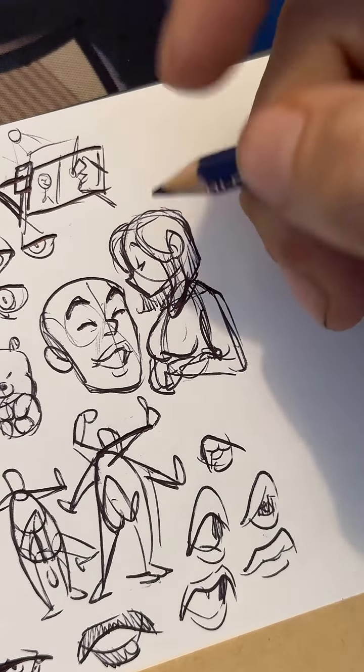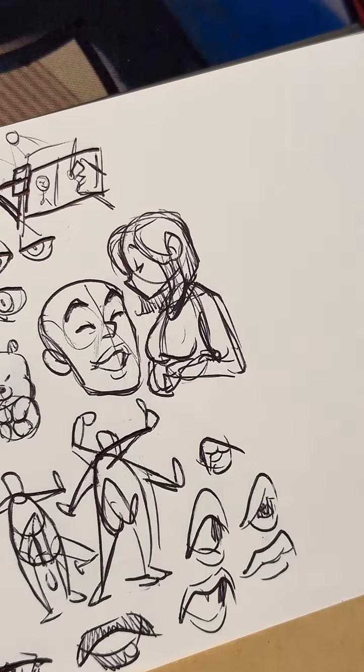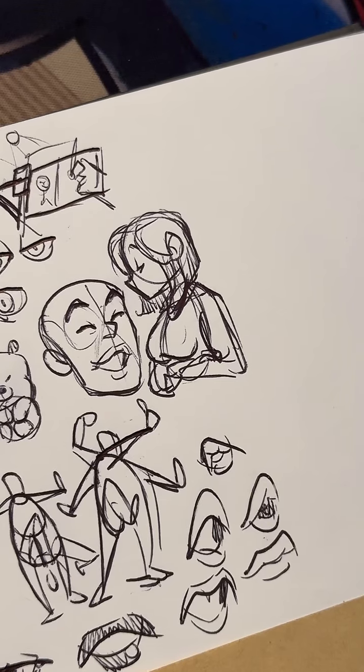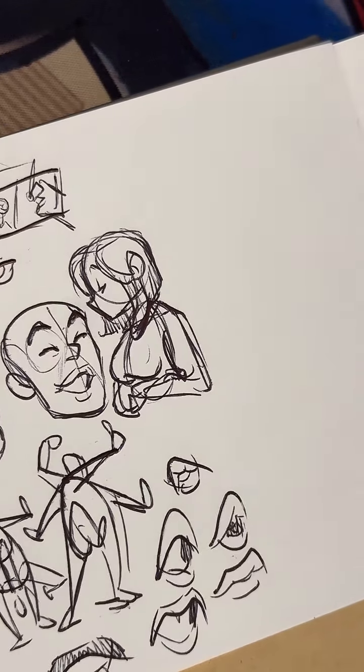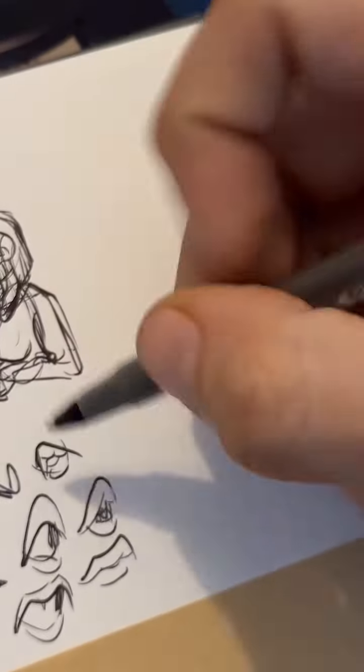What school did you go to? How would you draw from a... What are your favorite features to draw? My favorite features to draw are probably the faces.